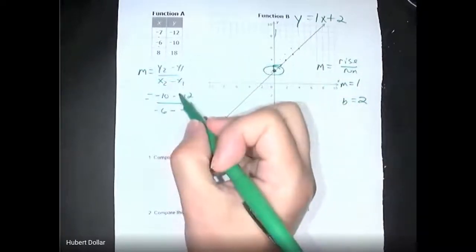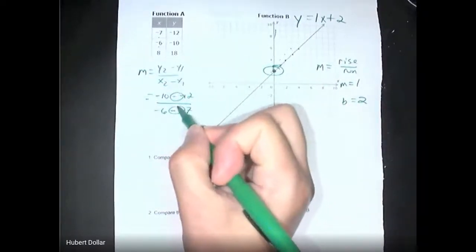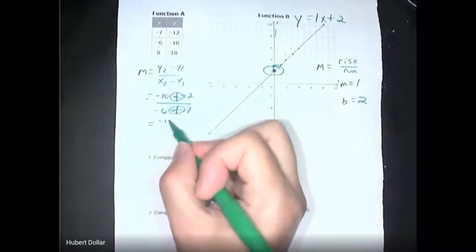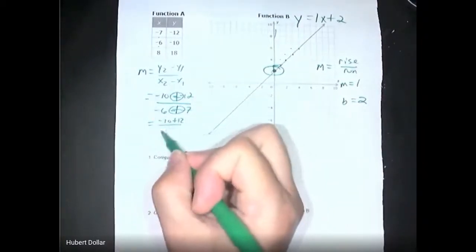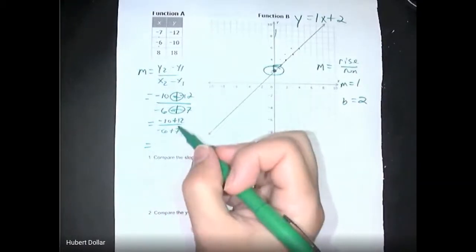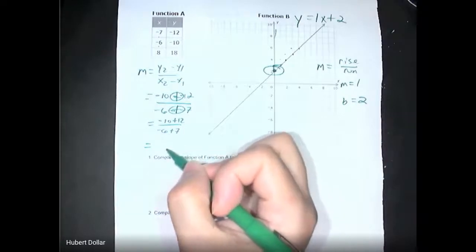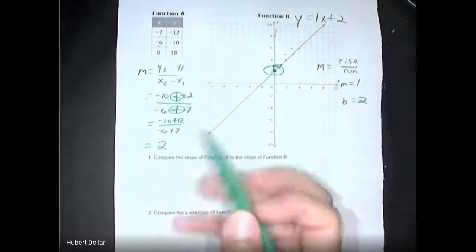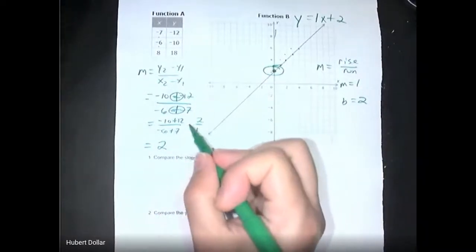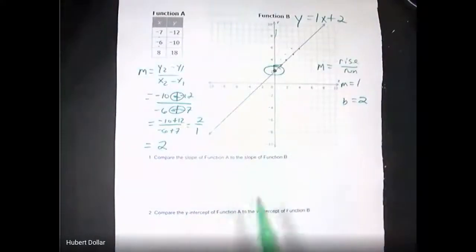So double negatives make positives. So I now have negative 10 plus 12 over negative 6 plus 7. Little math there, and that is 2 over 1, which is 2. Negative 10 plus 12 is 2. Negative 6 plus 7 is 1, and 2 over 1 is 2.